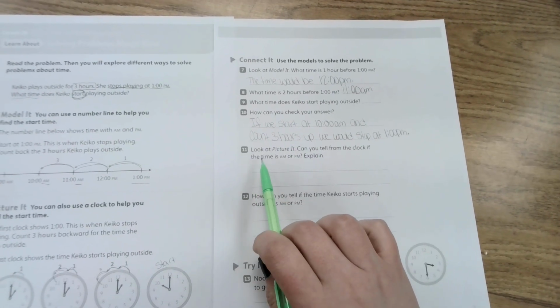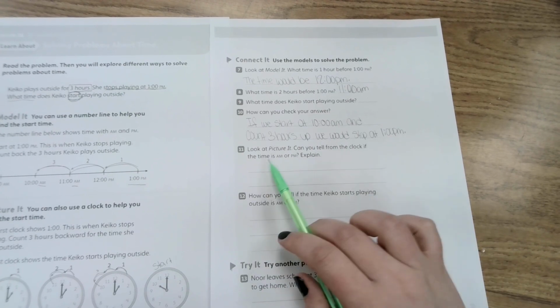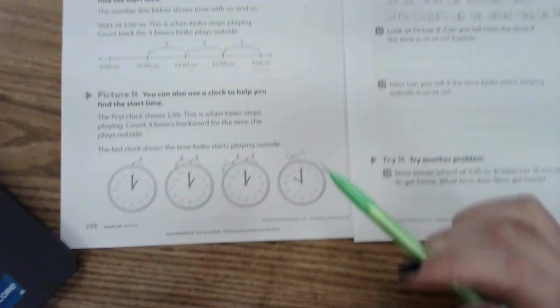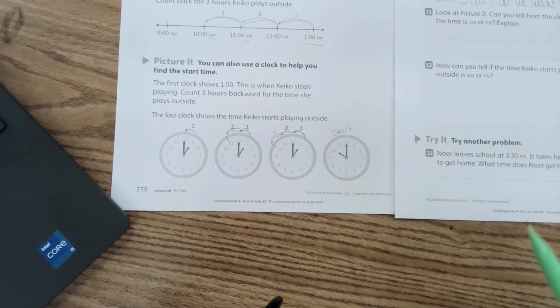Number 11, look at the picture it. Can you tell from the clock if the time was a.m. or p.m.? So it's saying this one with the clocks. Do you know if that's a.m. or p.m.?